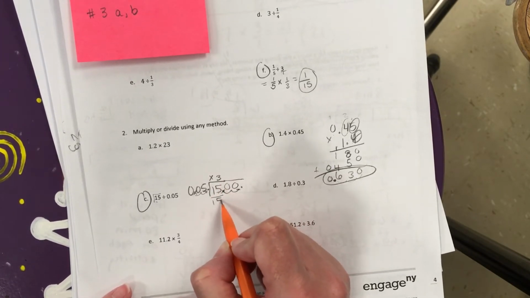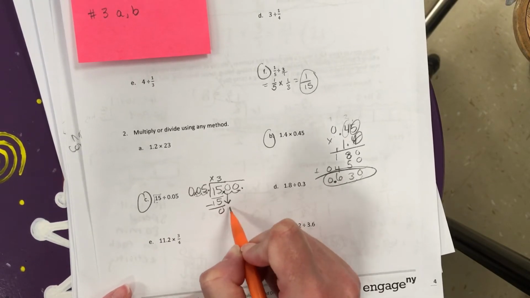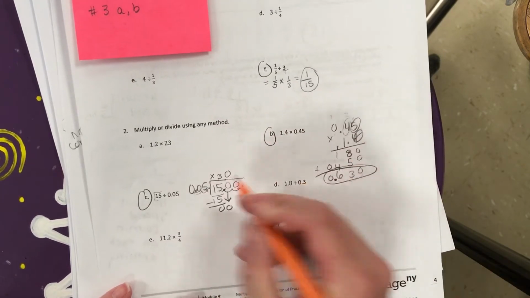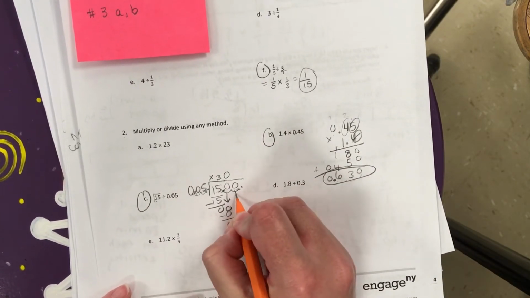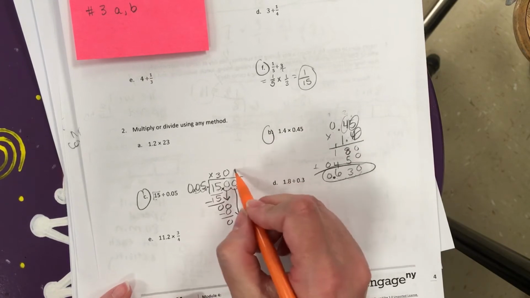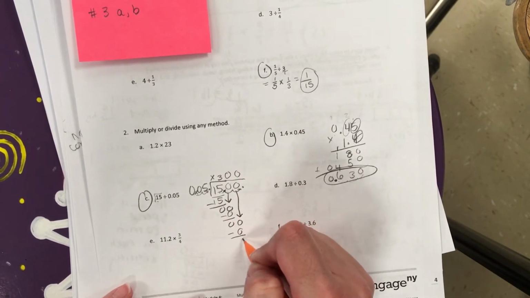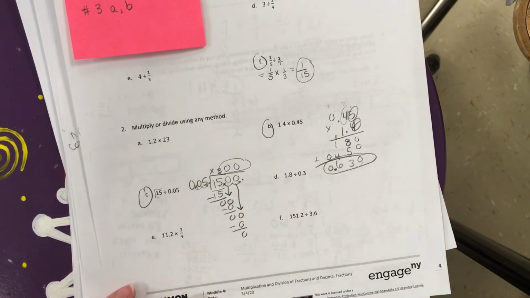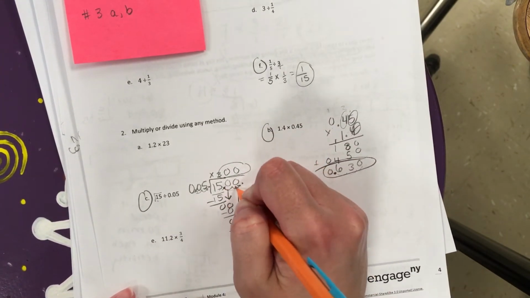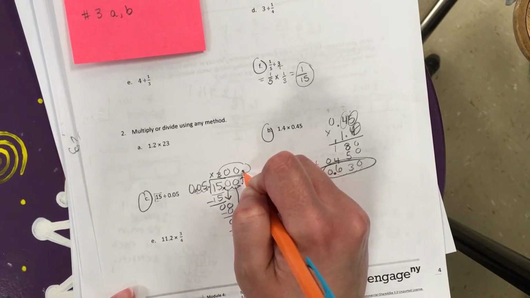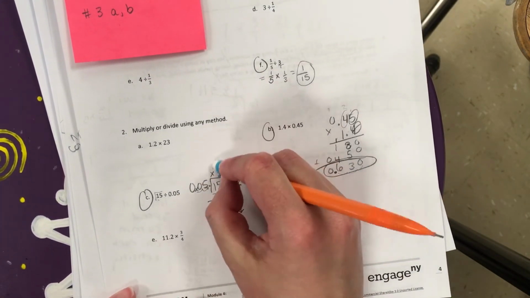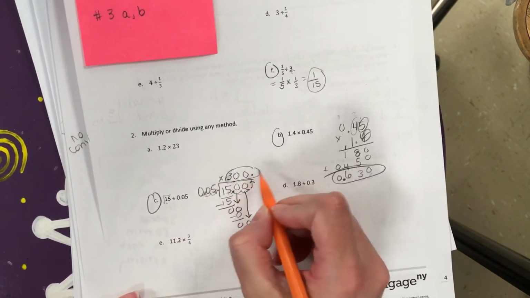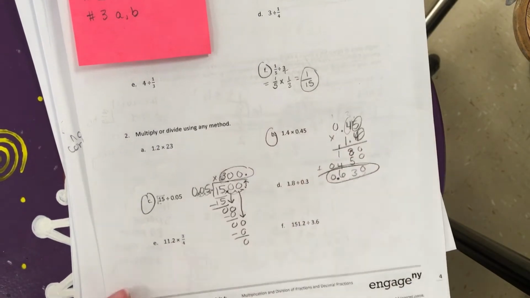3 times 5 is 15, and I subtract and get 0. I need to bring down this 0. And I say 5 times what gets me close to 0? 5 times 0 gives me exactly 0. And I subtract, and I need to bring down. Again, 5 times 0 gives me 0. I subtract and bring down. My answer here is 300. And the reason it's 300 is because we jumped that decimal over and then we bring it straight up. It ends up there. You don't really need that decimal written in with the number 300, but if we brought it straight up, that's where it would land.